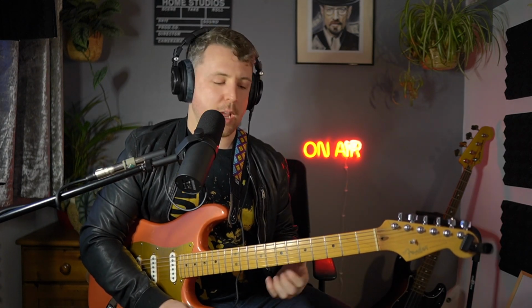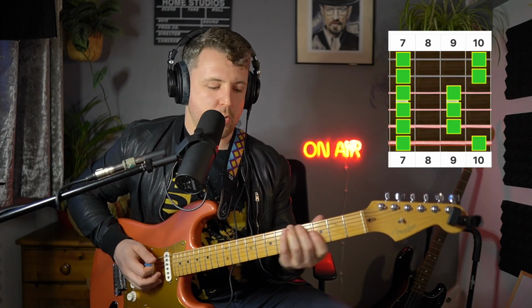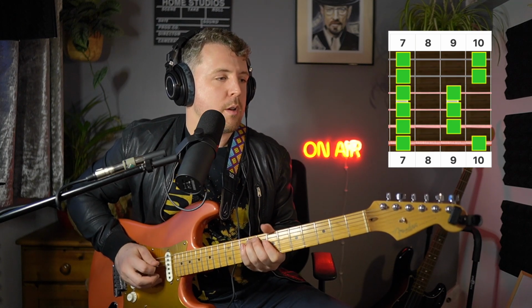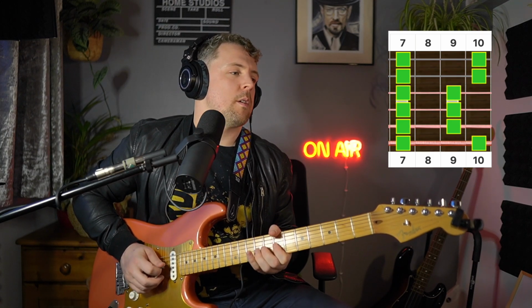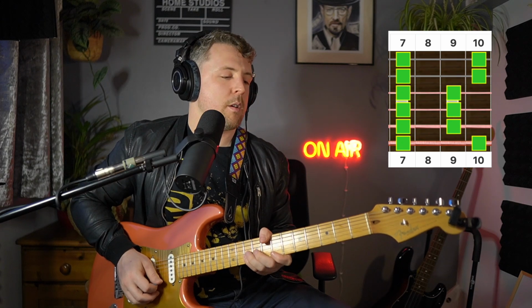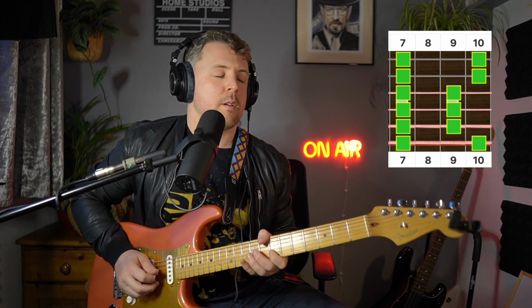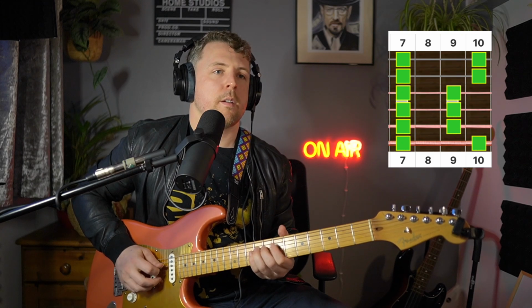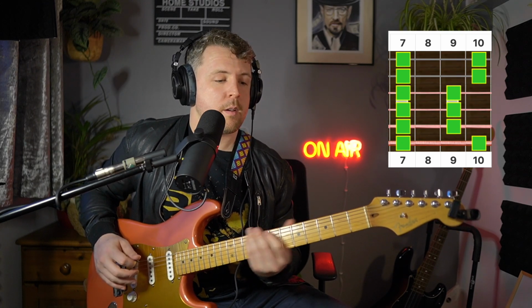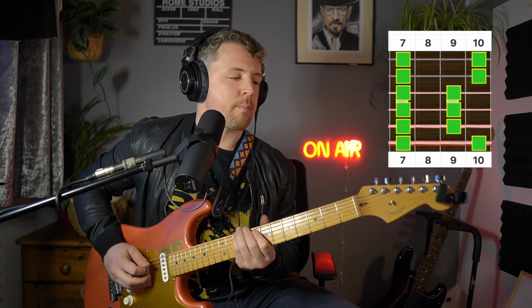Now we're going to move on to the pentatonic scale for the G shape. So here is the pentatonic scale using that G shape. Starting off on the root note. And then back down. Okay, we're going to play that again.